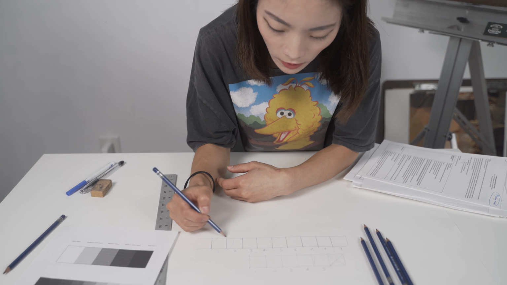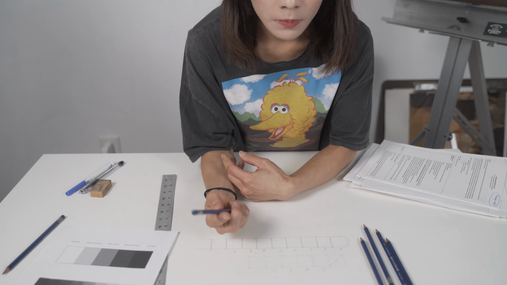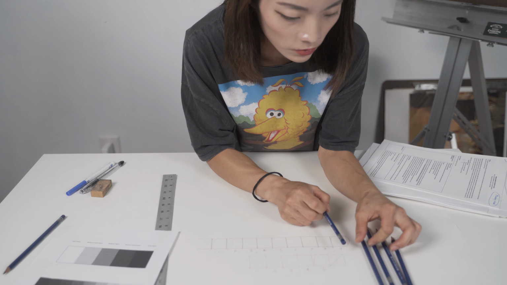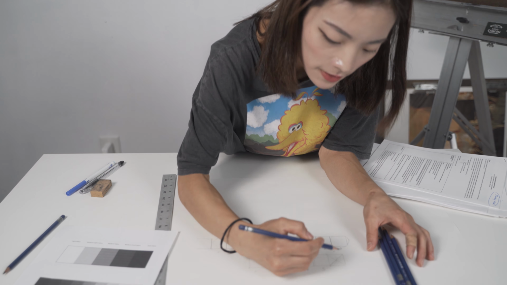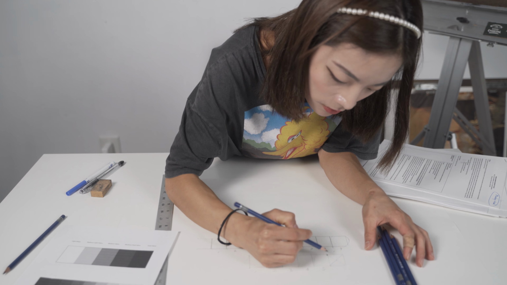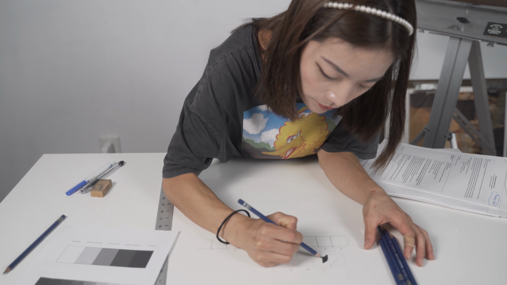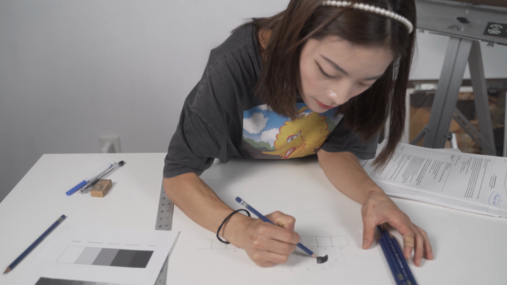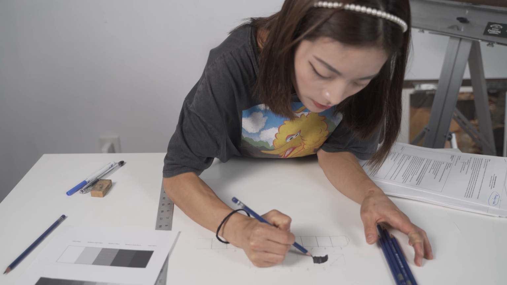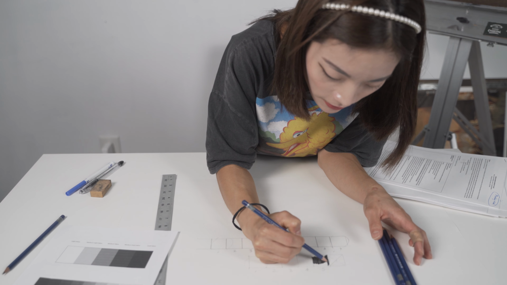Same thing, light to dark. Remember what I said about the darkest? Use the lowest B. So I'm going to use my 6B and just press down as hard as I can. The table is shaking like a laundry machine. See how dark you can get with the 6B?